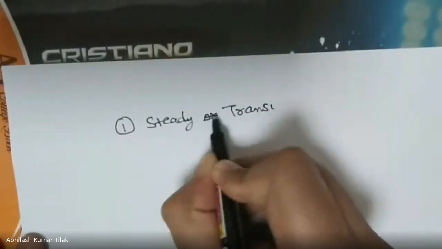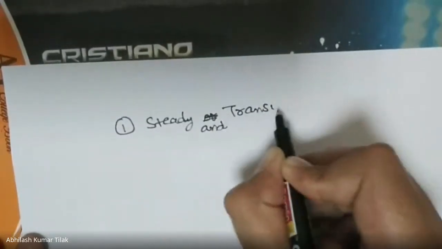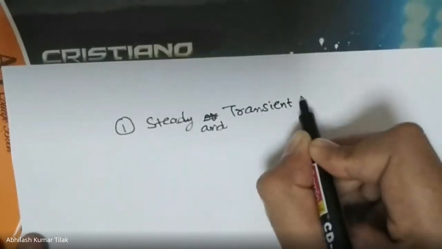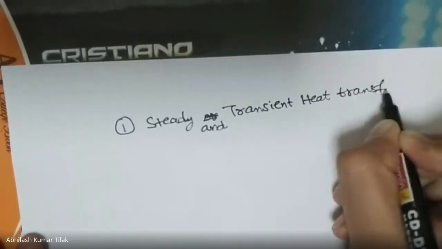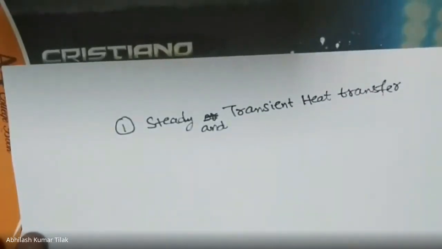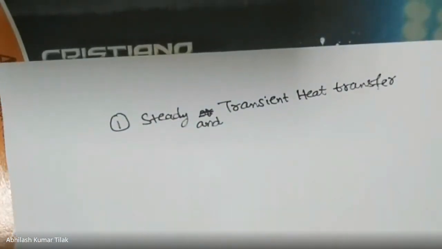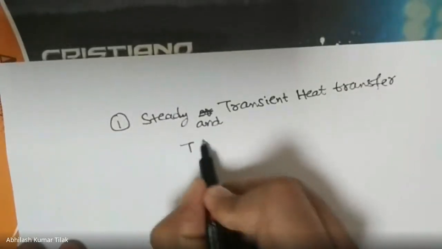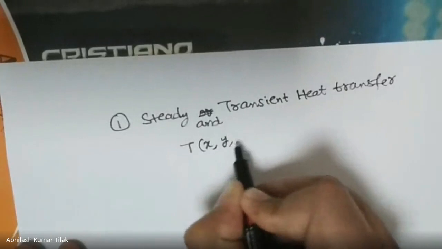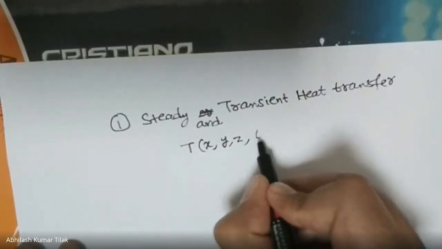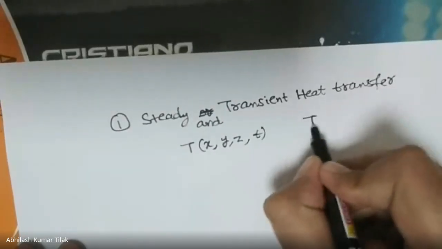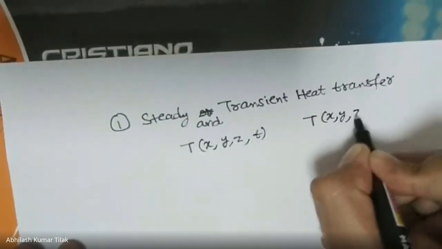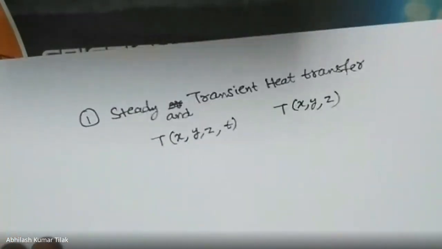When I'm talking about steady state, that implies there is no change with respect to time. In that case, your T, which was varying with the spatial coordinates as well as with time, will not be varying with respect to time. It will be written only as a function of the coordinates, that is x, y, and z only.